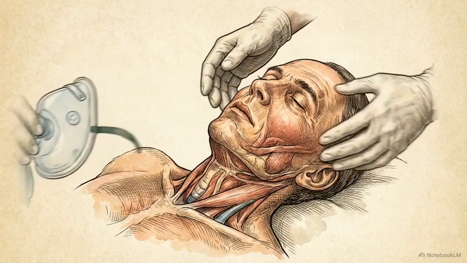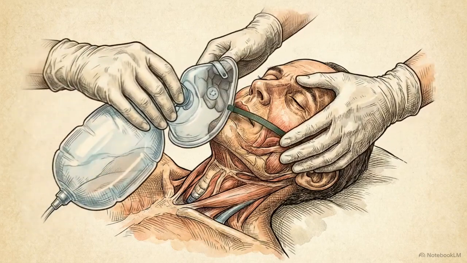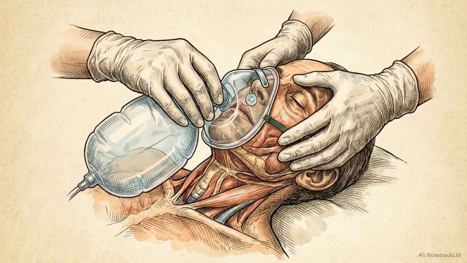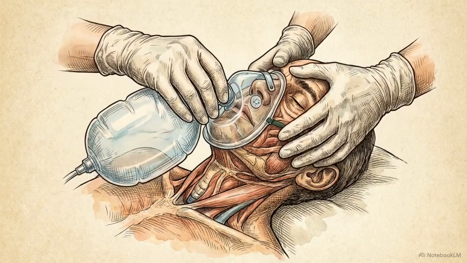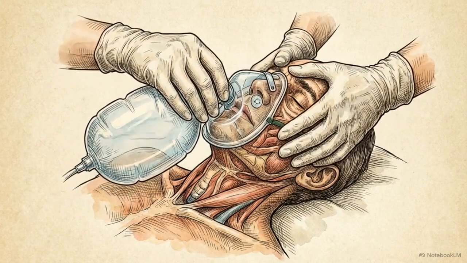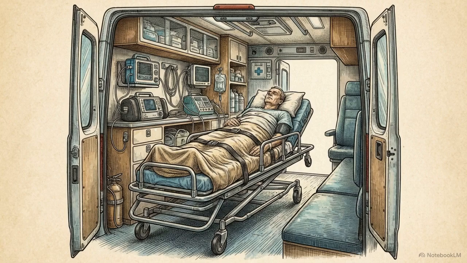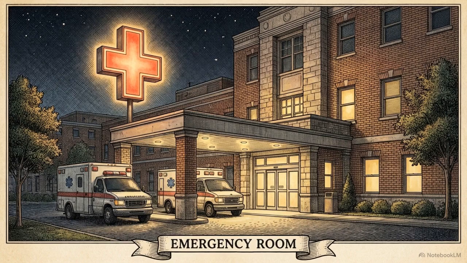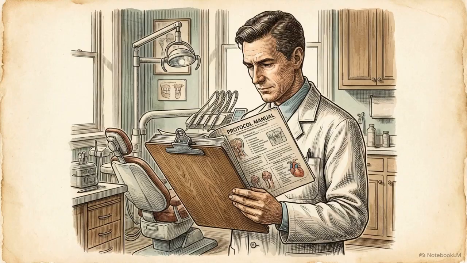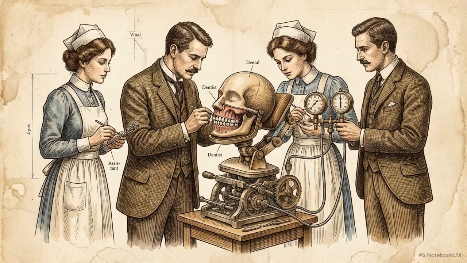Supplementary care includes high-flow oxygen at 15 liters per minute and a 000 call to emergency services, specifically identifying the case as anaphylaxis. Patients must be transferred to a hospital for at least 4 hours of observation to monitor for a secondary biphasic reaction. Always defer to your local emergency protocols and exercise your own clinical judgment when administering emergency care. Survival in these scenarios depends entirely on algorithmic precision and the rapid execution of standard protocols.